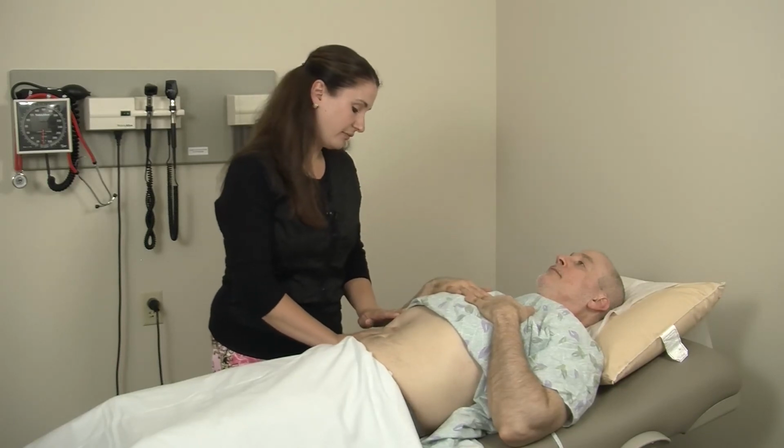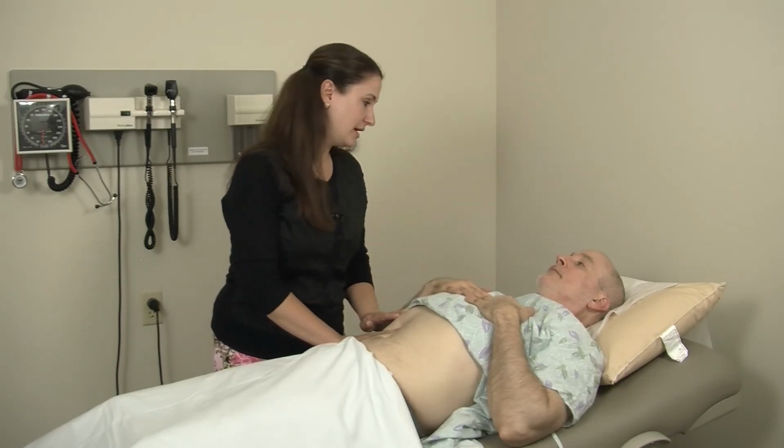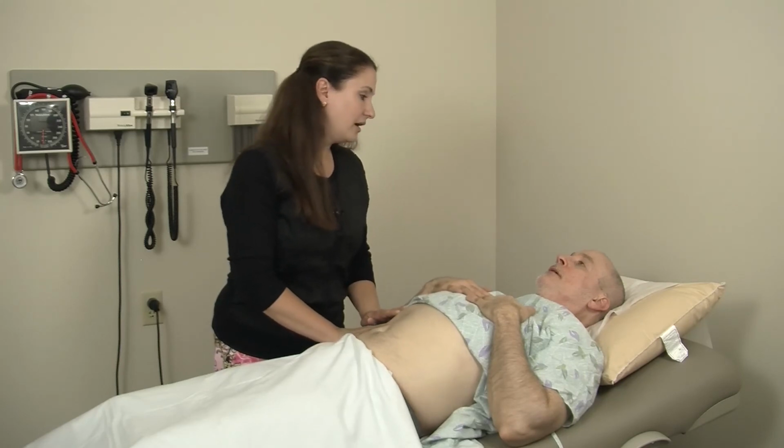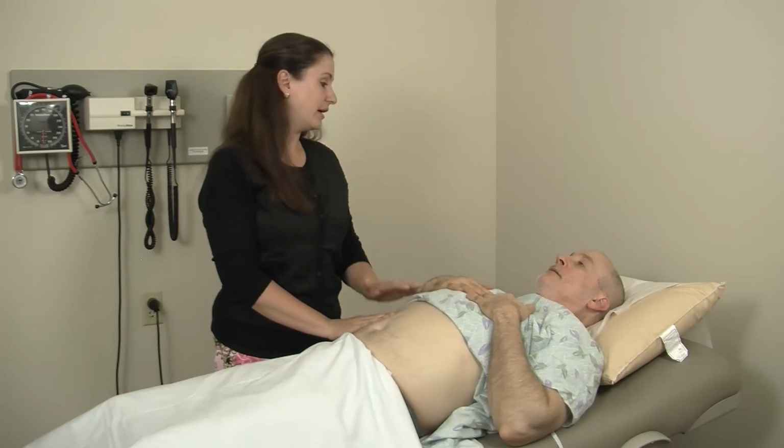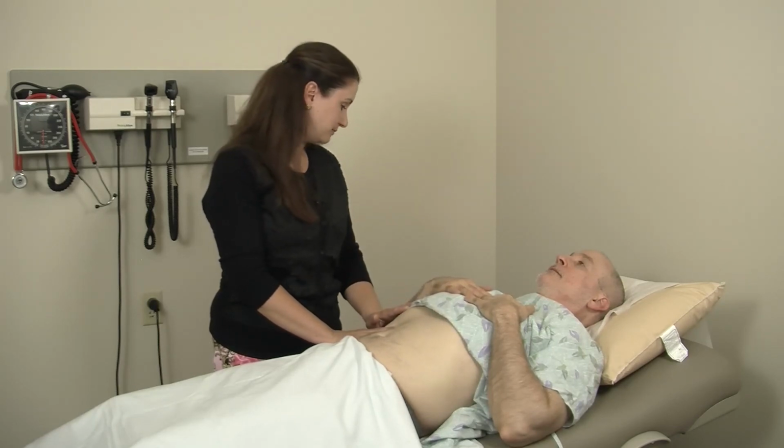So you have your hand in the right upper quadrant, have the patient take a deep breath in, and if they were to stop or gasp during inspiration, that would be a positive Murphy's sign. Good.